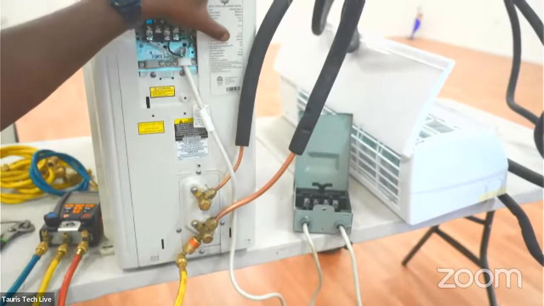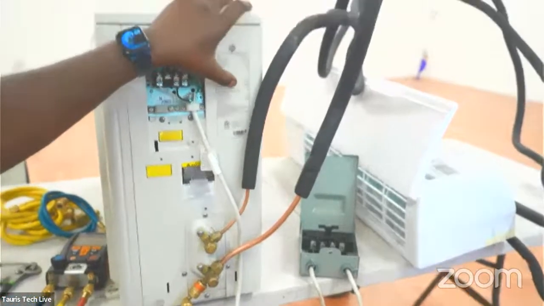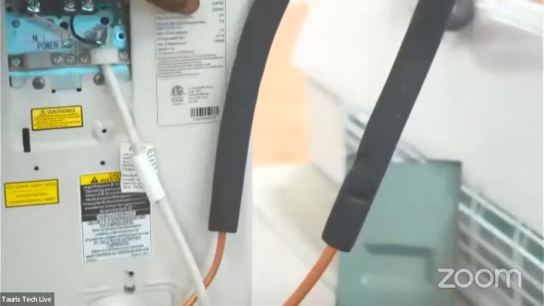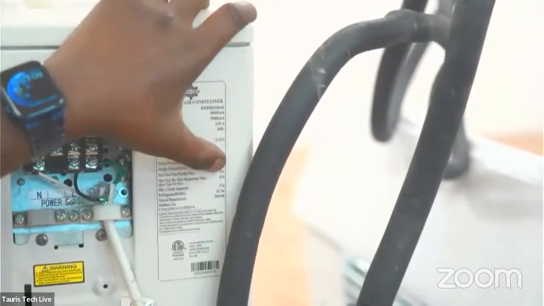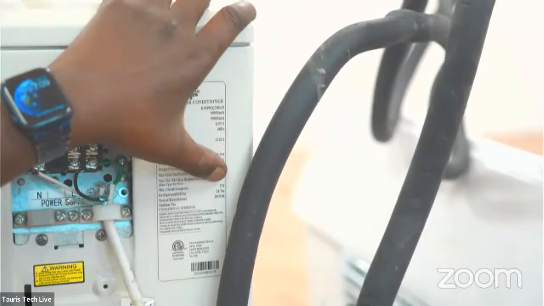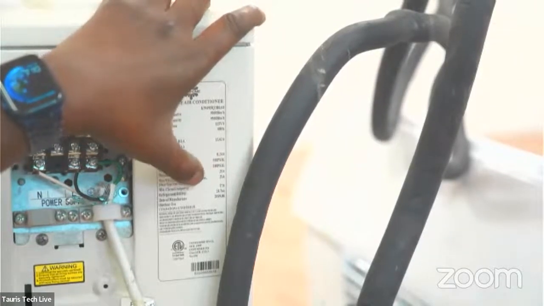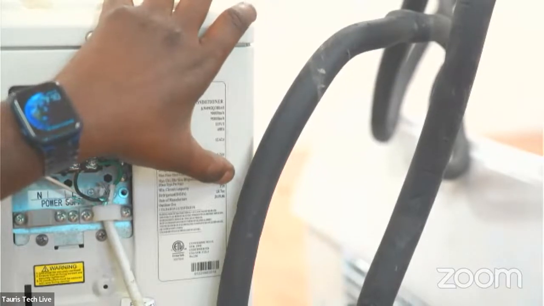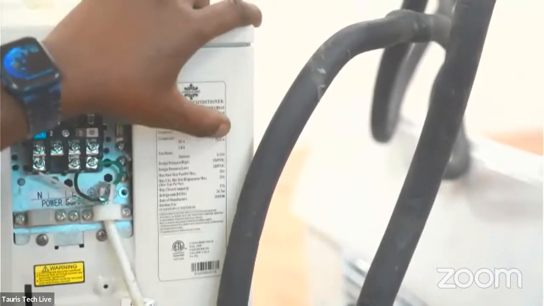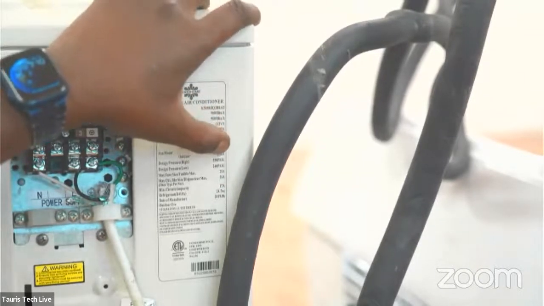So let's talk about the fuse sizes. We're saying our maximum fuse size here is 25 amps. So our circuit breaker should be 25 amps. But then our minimum circuit ampacity, how many amps pass through the circuit, is saying 17 amps minimum. Because we have over here 12.62, and then we have the fan.